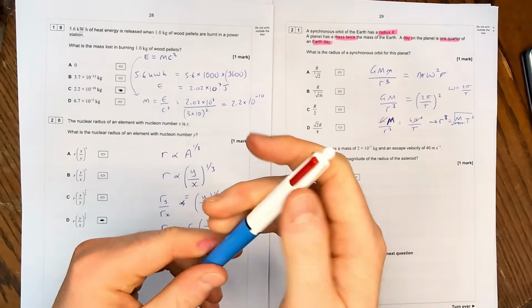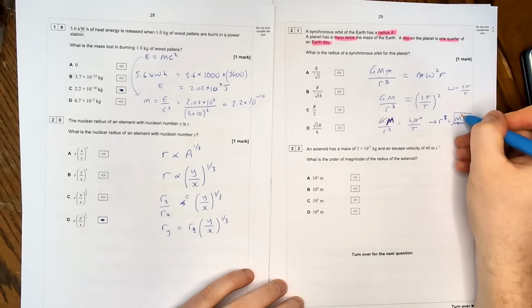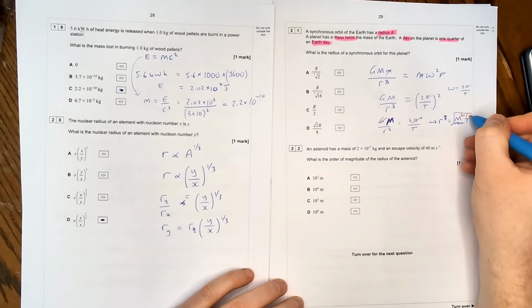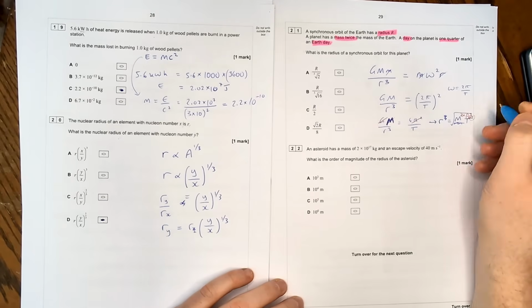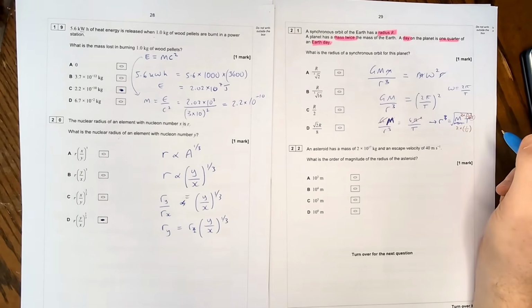Next is just about putting the values in. So we said the mass is twice the mass of the Earth, so we've got 2 times the mass, and the day is going to be a quarter. Sorry, I've made this really messy here, but it is a quarter squared, which is really important. So therefore we're left with times 2, but then also a quarter squared is going to be 1/16. So 2 times a 16th equals an eighth.